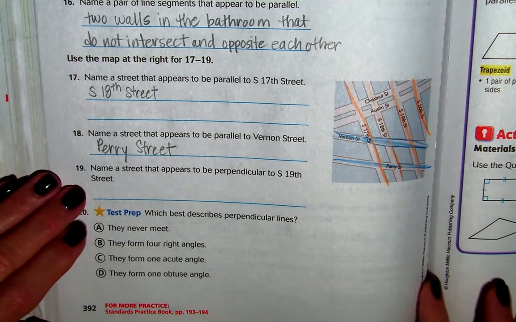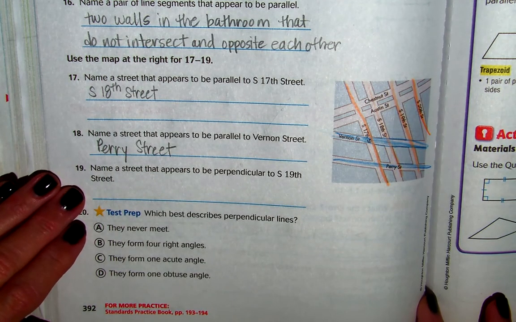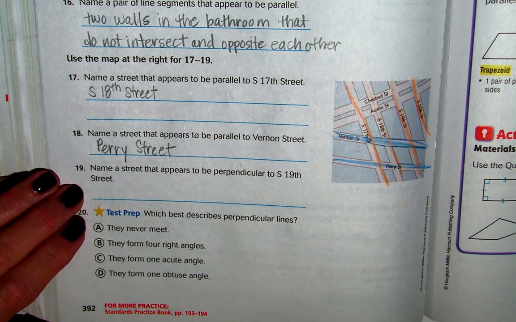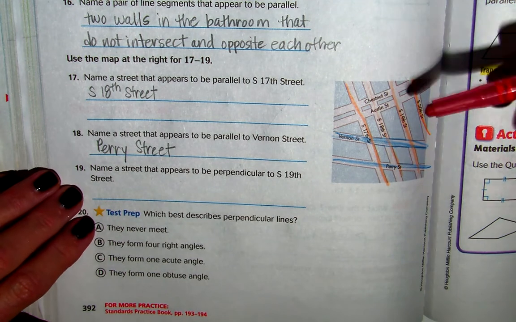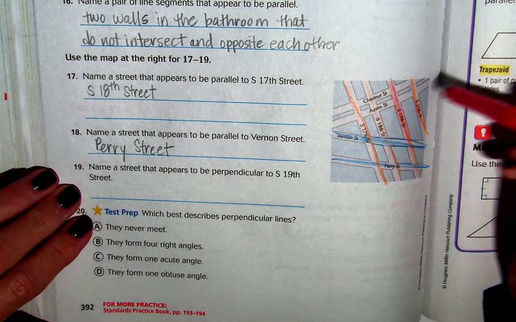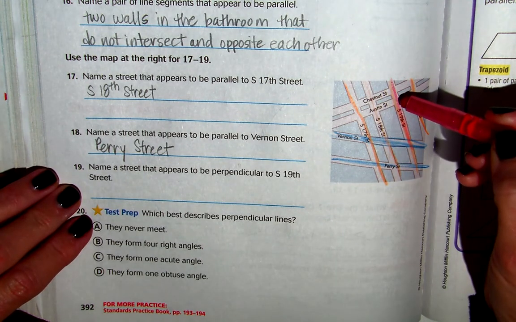Number 19, name a street that appears to be perpendicular to South 19th Street. Now remember, perpendicular is going to mean that, here's South 19th Street, and it's going to be one that intersects with it and forms a right angle.